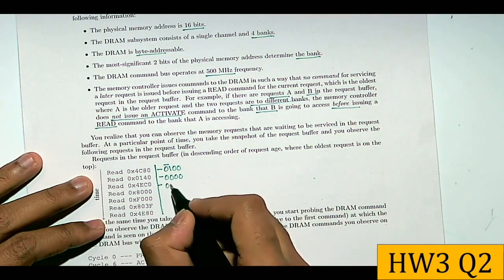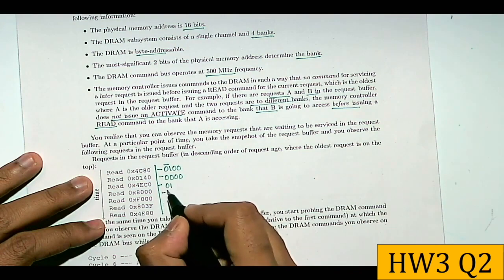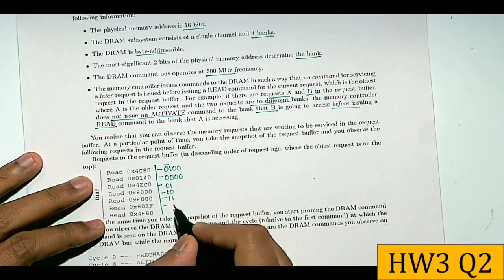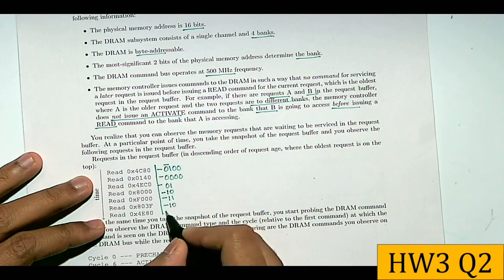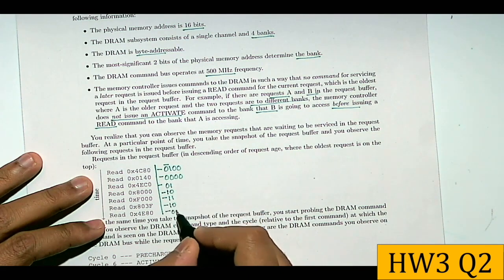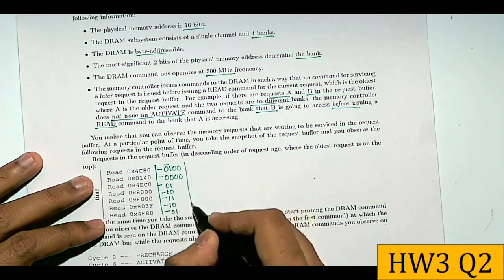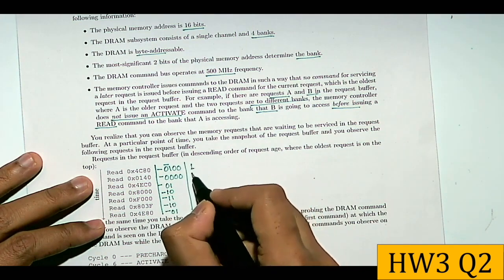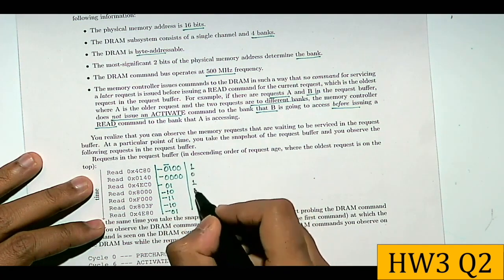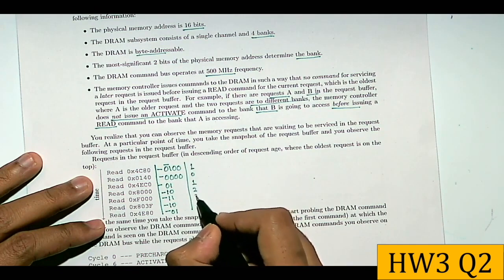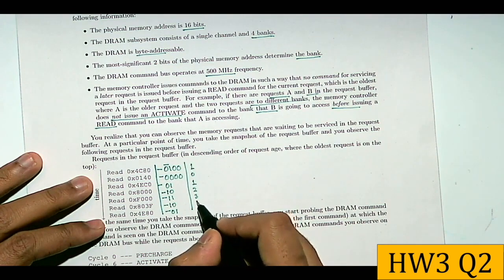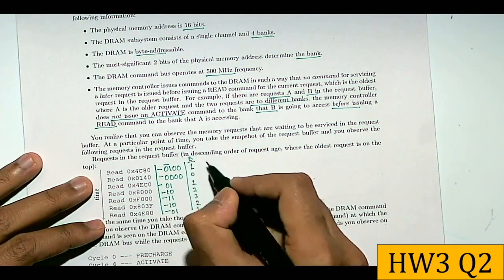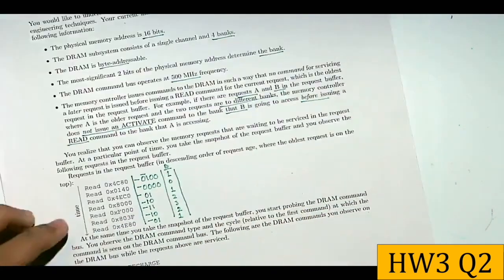This one goes to bank 1 again. This one is bank 2. This one is bank 3. This one is bank 2 again. And this one is 1, right? So let's write it in normal form. So this is 1, this is 0, this is 1 again, this is 2, this is 3, this is 2, and this is 1. Right? So we know which bank this request is going to.